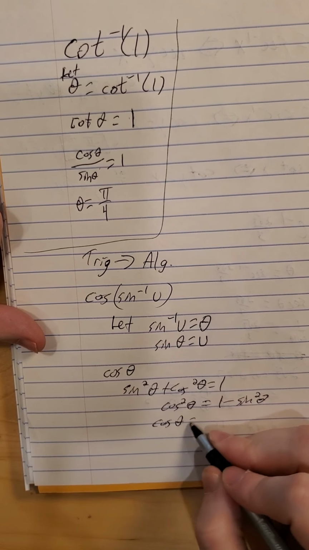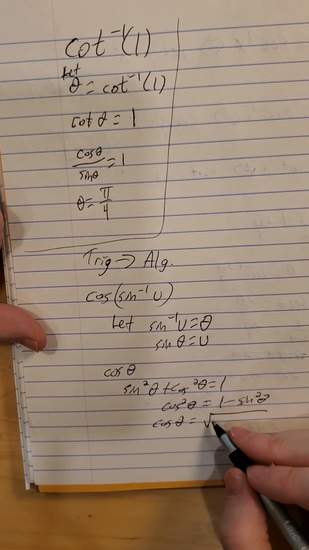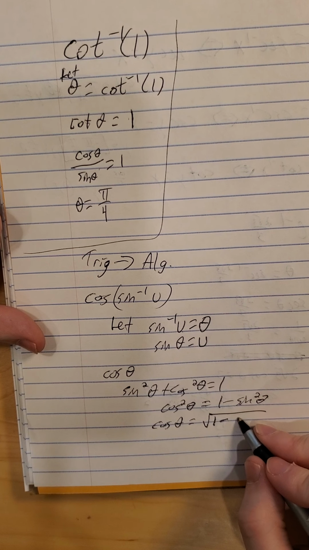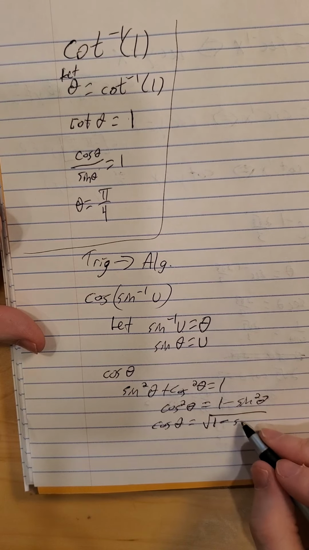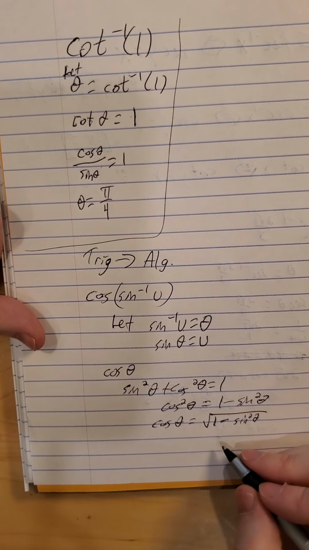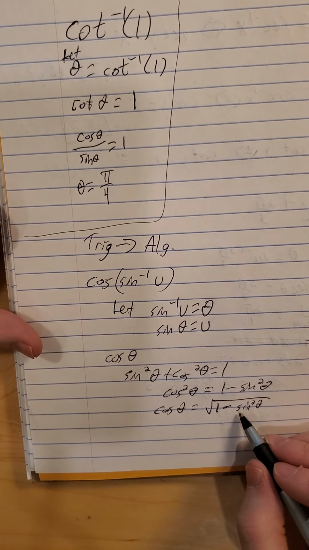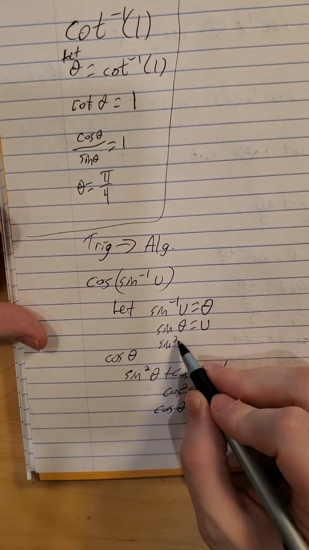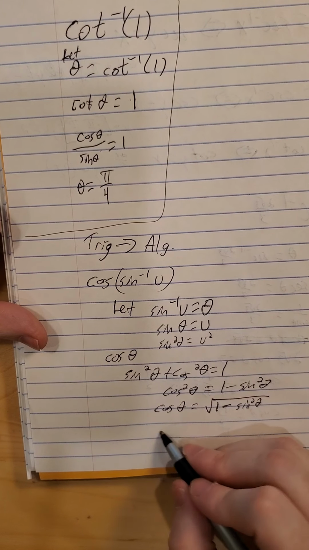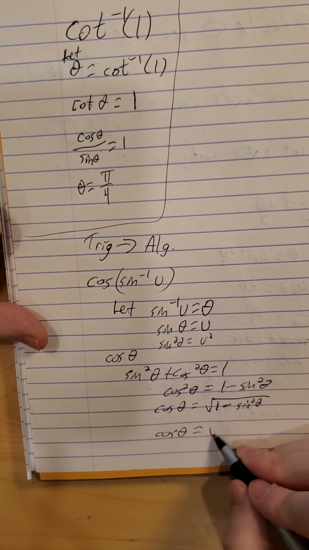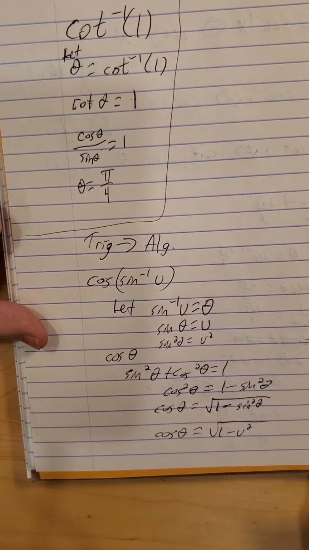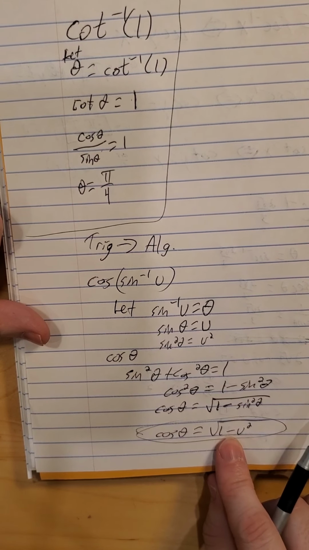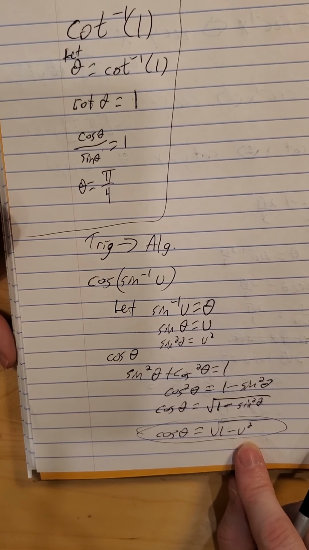So cosine theta, we'll use the plus, is root of 1 minus sine squared theta. Well, if sine theta is equal to u, sine squared theta would equal u squared. So cosine theta then is the square root of 1 minus u squared. Now we've turned it into an algebraic expression on the right-hand side.